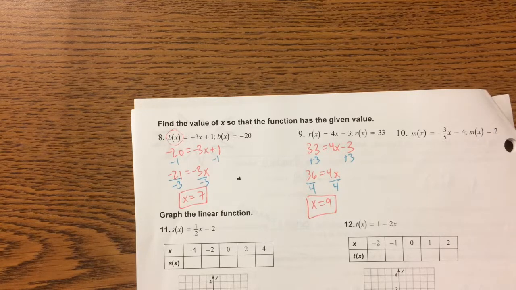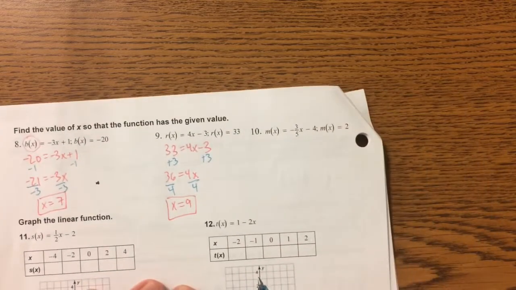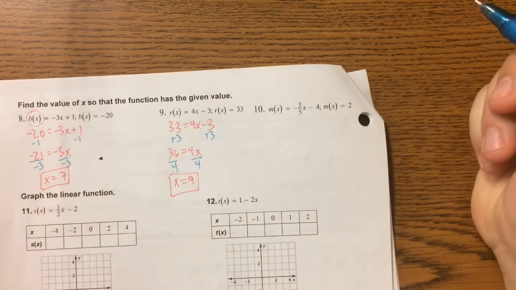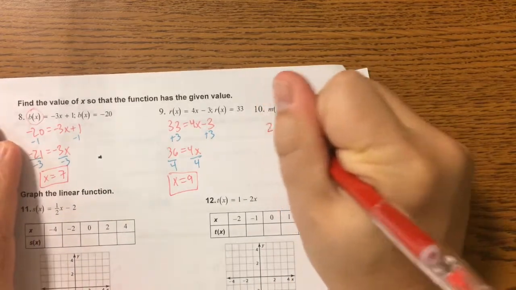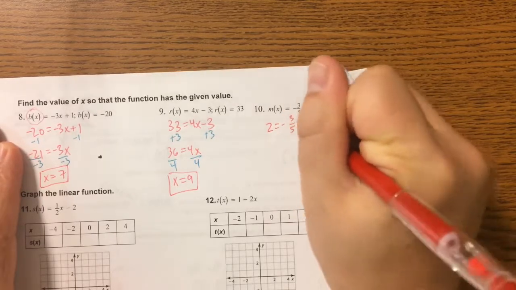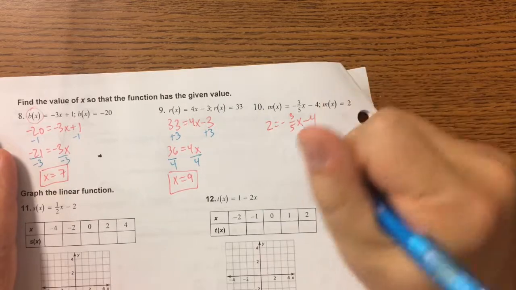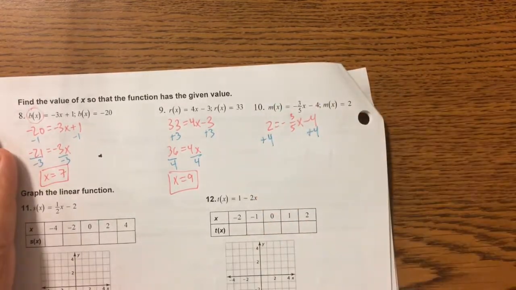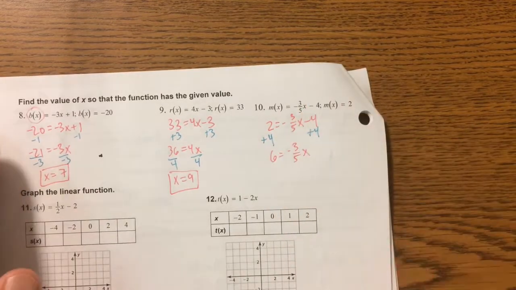Now this next one you might want to have a calculator handy because we're going to be dealing with fractions. So what are we going to set our equation equal to in this case? 2. Yeah, so we've got 2 equals negative 3/5 x minus 4. Start it off by adding 4 to both sides. That'll give me 6 equals negative 3/5 x.